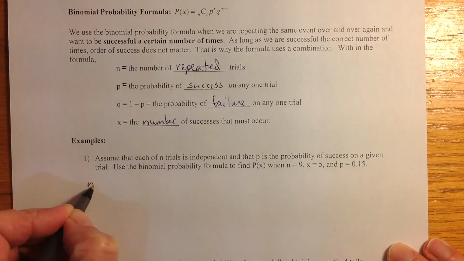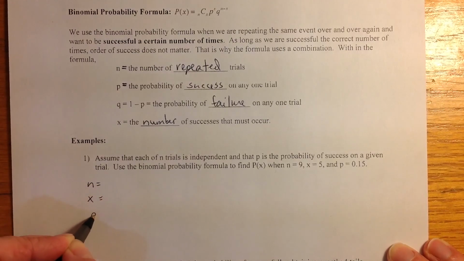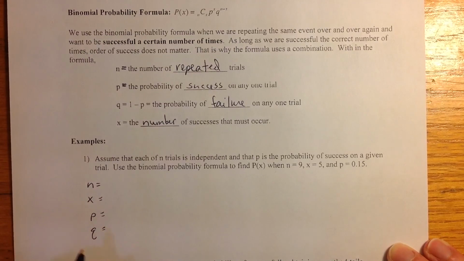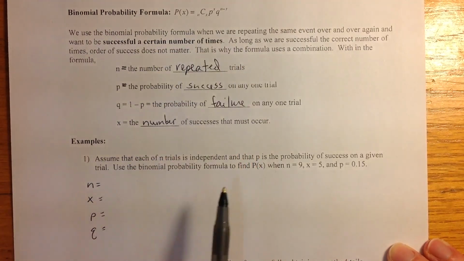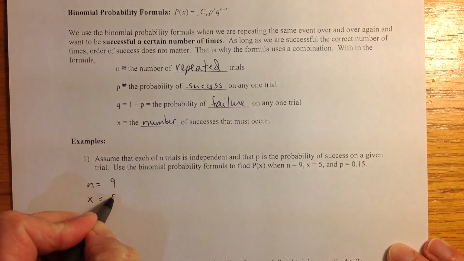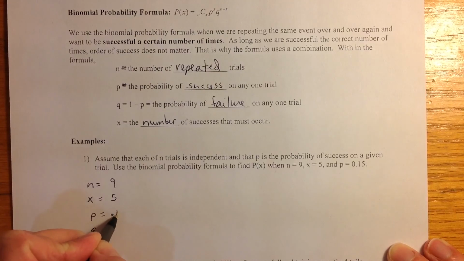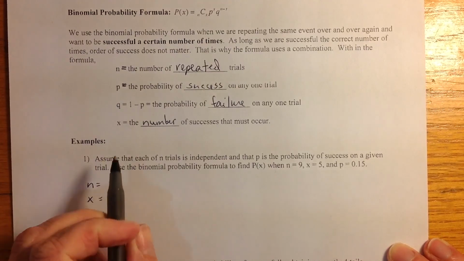So I usually like to write on the side n, x, P, and Q, because these are the things I need to utilize this formula. So n is 9, x is 5, p is 0.15.